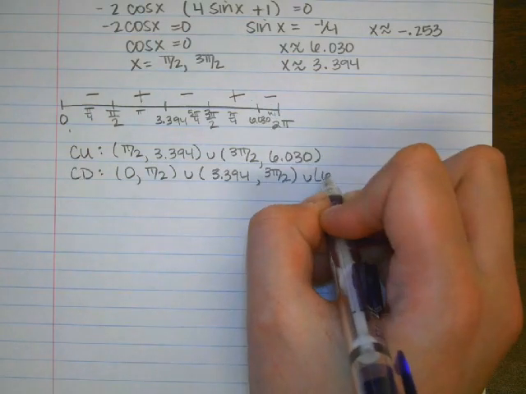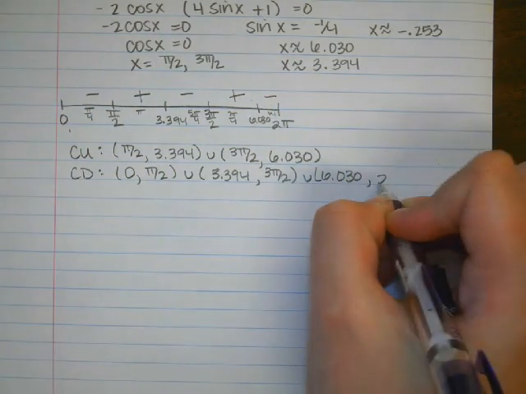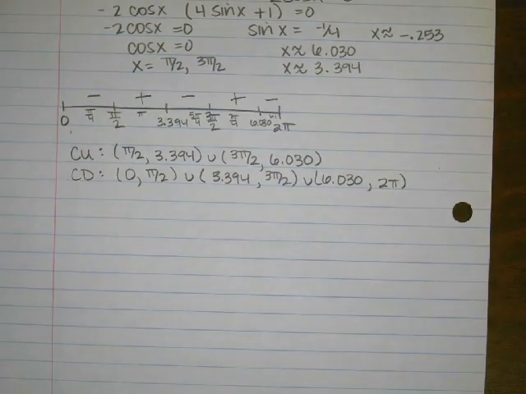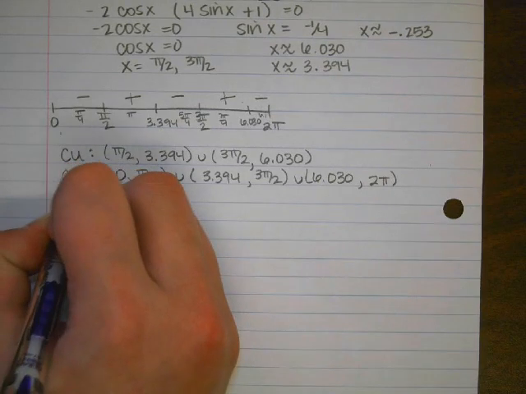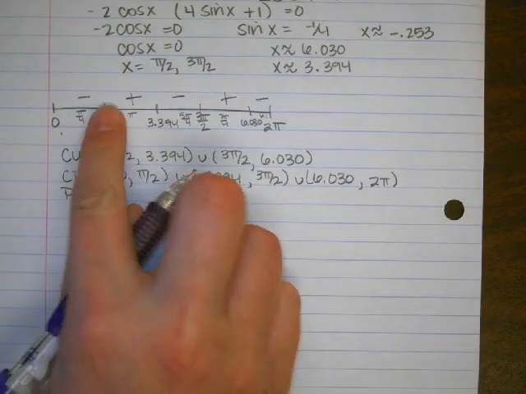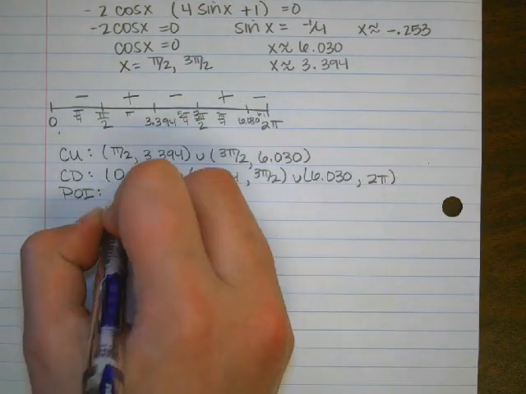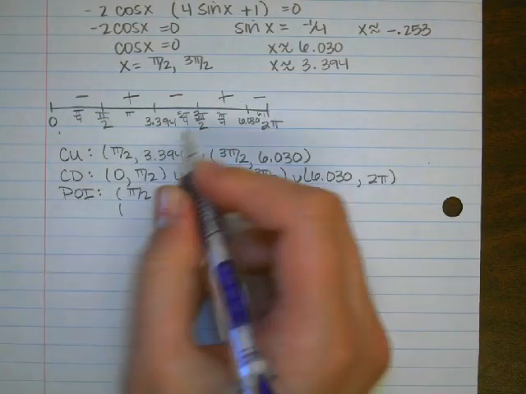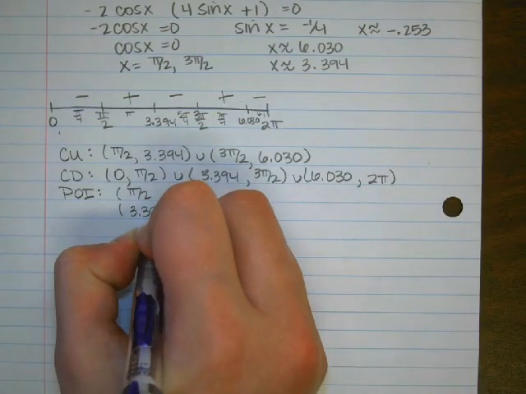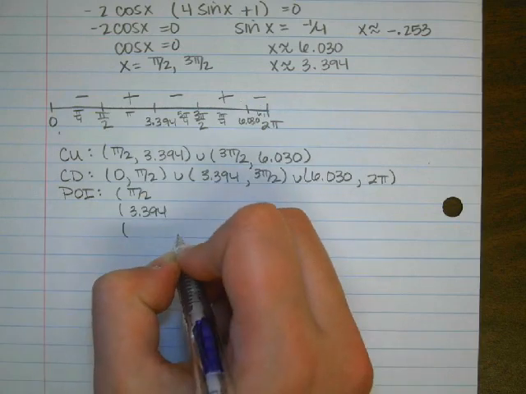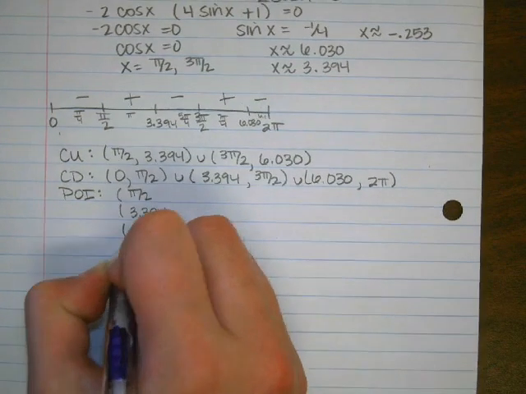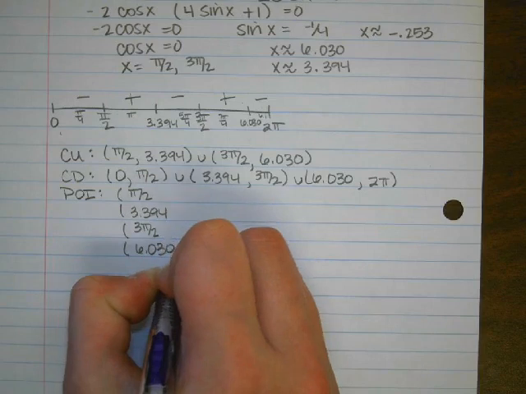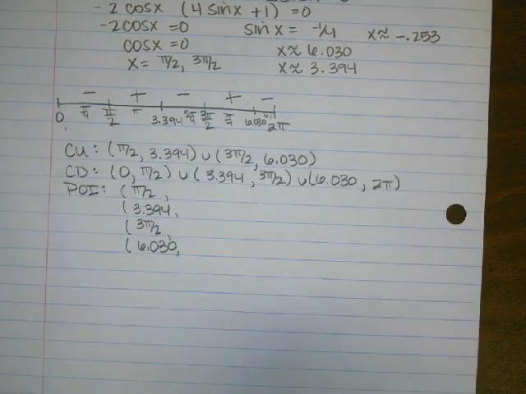And then 6.030 to 2 pi. All right. So for our points of inflection, we have 1, 2, 3, 4 of them. We've got pi halves, 3.394, 3 pi halves, 6.030. Okay. And we're plugging this into the original function, not the derivative.